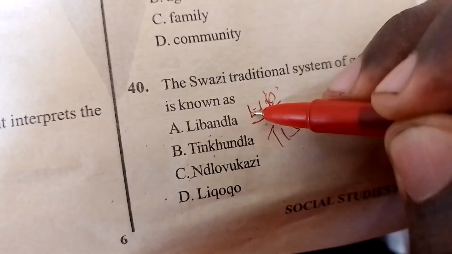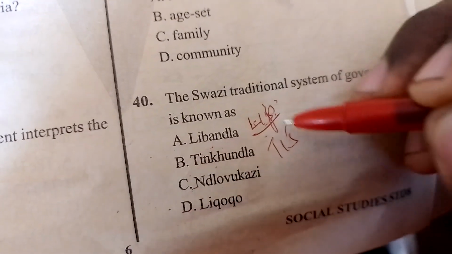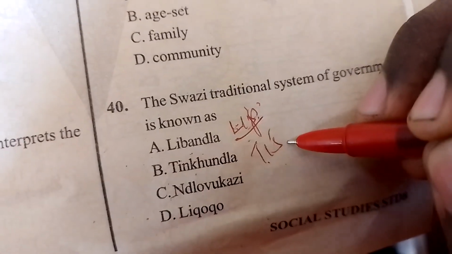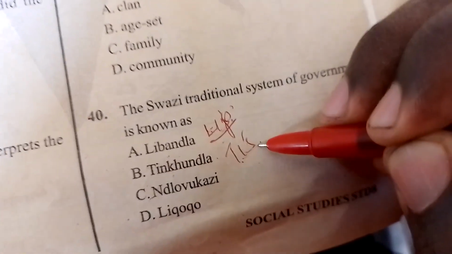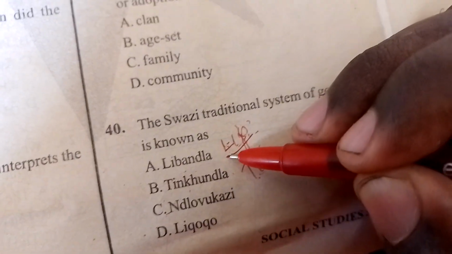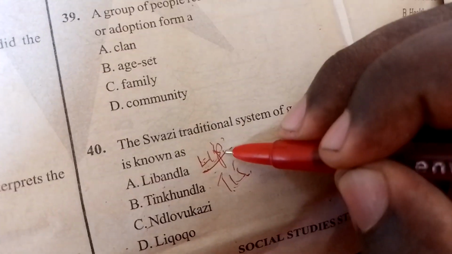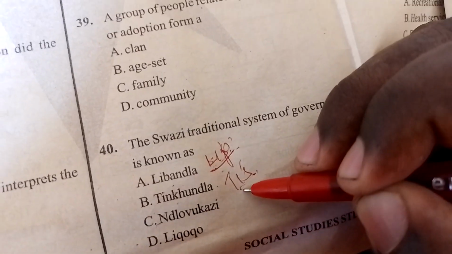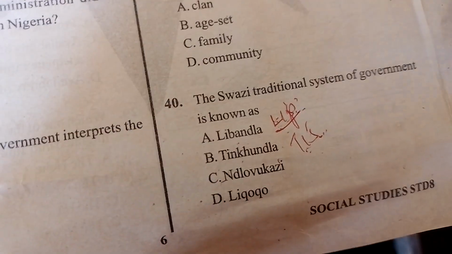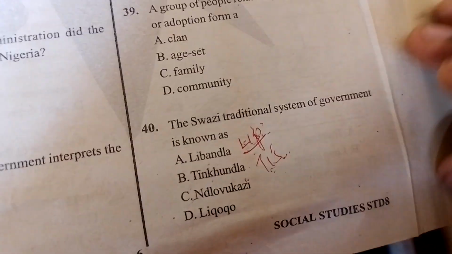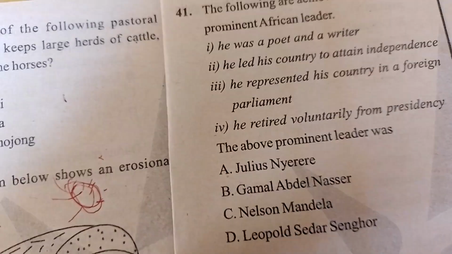Lips, it is Libandla, Parliament. Tips, Tinkhundla, the system of government. Ndlovukati was the Queen Mother, and the Likoko, we had the Council of Elders, among the members from Swaziland.